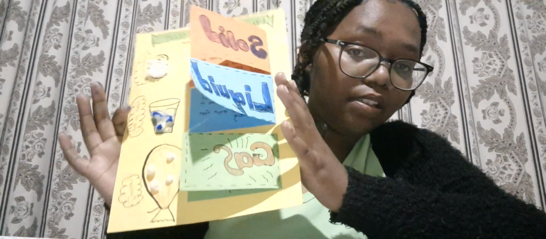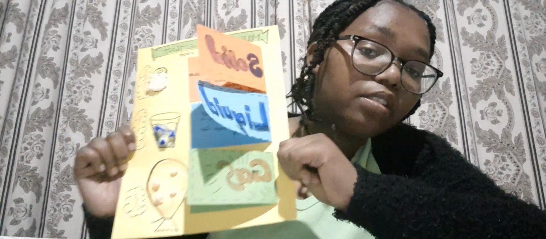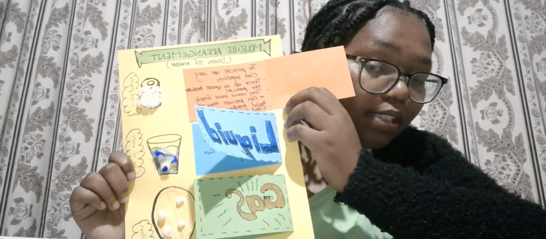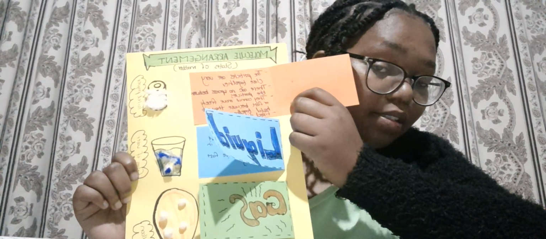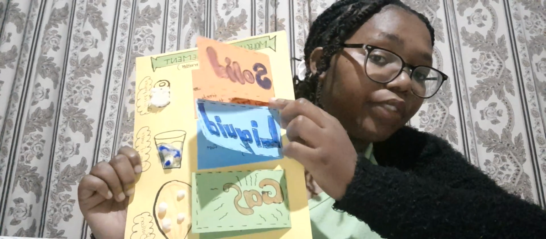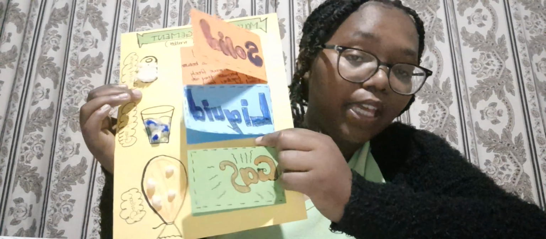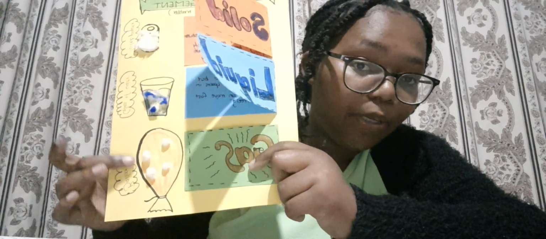So that is it for today. This is the tool that you're gonna need to remember your molecule arrangement, to remember the state of matter, right? Write all your notes inside what a solid is. This way you'll remember it, okay? Draw a picture for yourself of a solid. Same with the liquid and gas. Draw pictures.